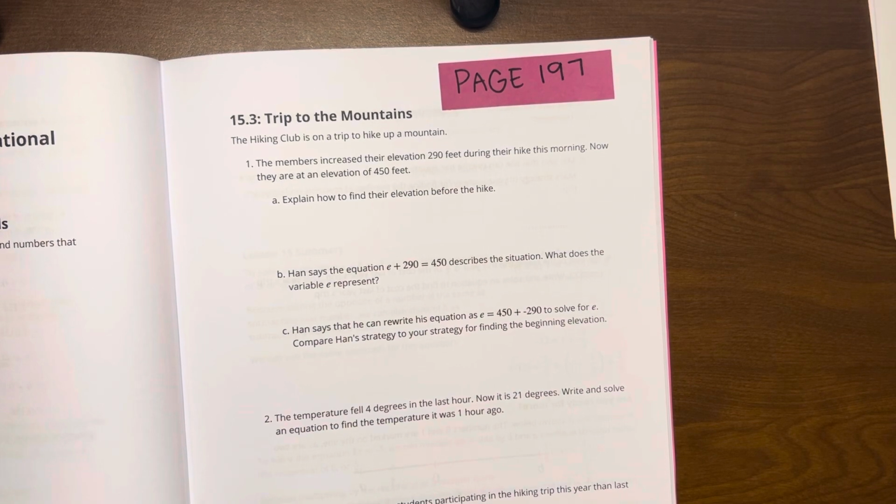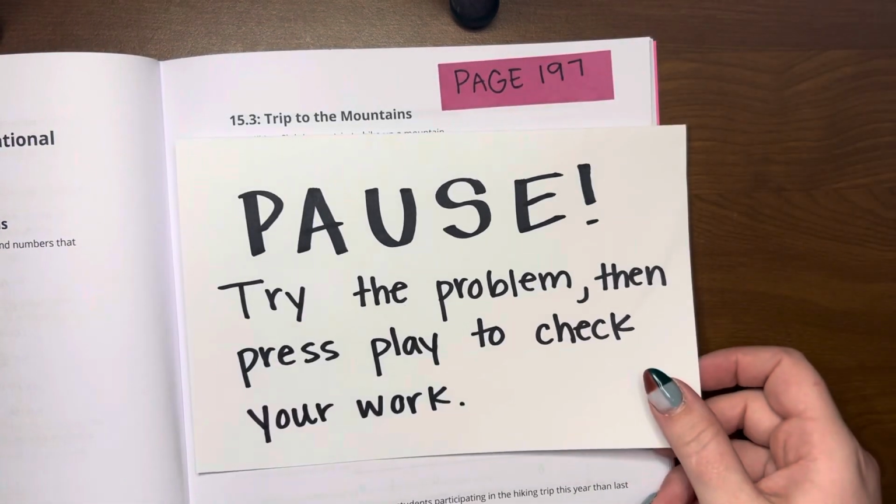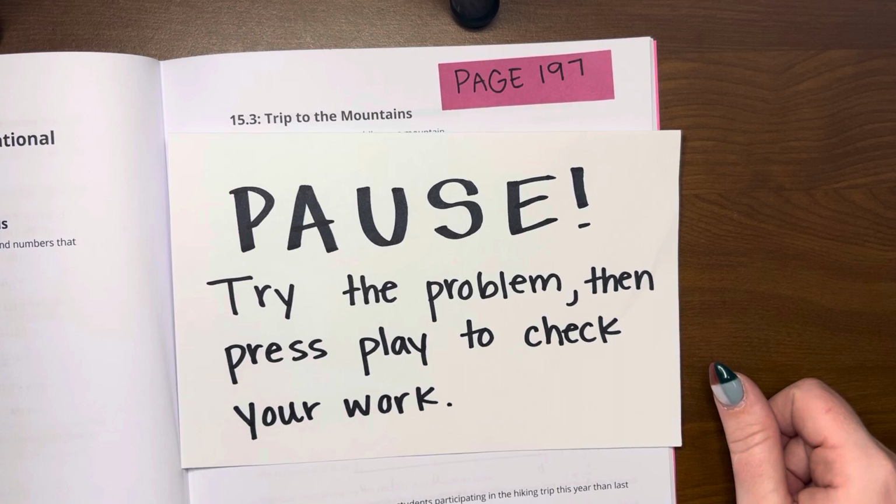The hiking club is on a trip to hike up a mountain. The members increased their elevation 290 feet during their hike this morning. Now they are at an elevation of 450 feet. You are going to answer questions A, B, and C. Pause the video, try those out, and then come back when you are finished.